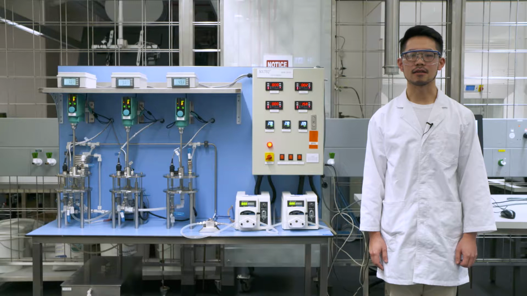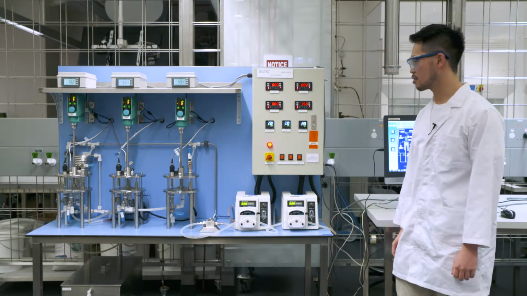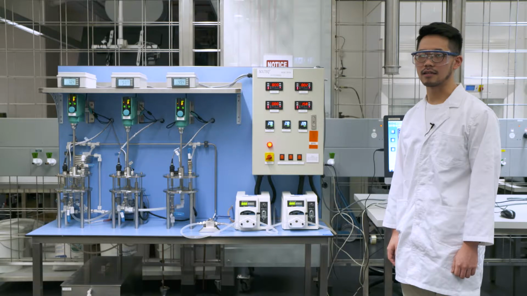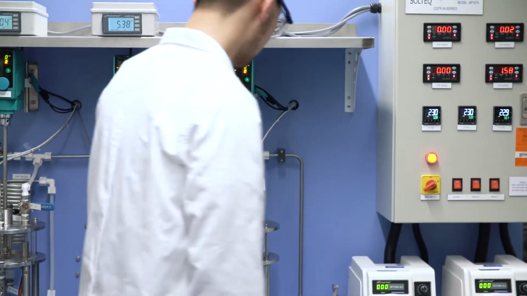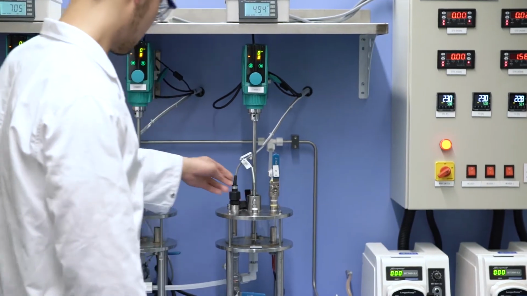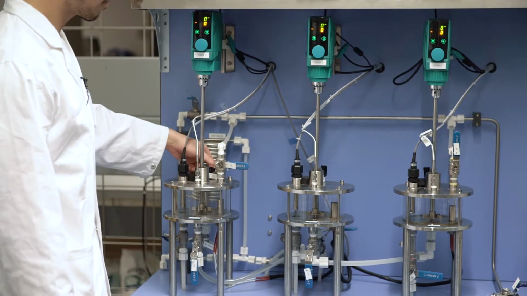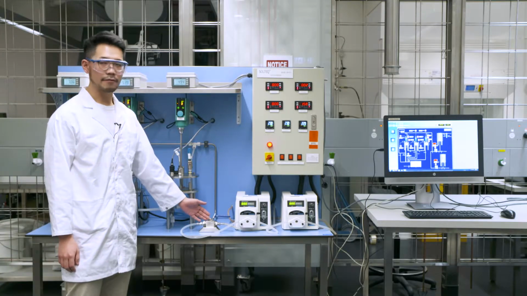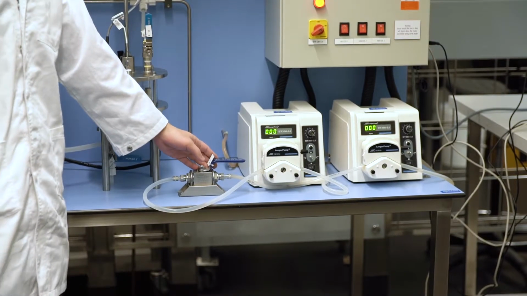Before the experiment, we need to rinse the whole system, firstly with deionized water. We will control this by first opening the vent valves on each of the CSTR reactors, and make sure the three-way valve V6 is towards your right-hand side.